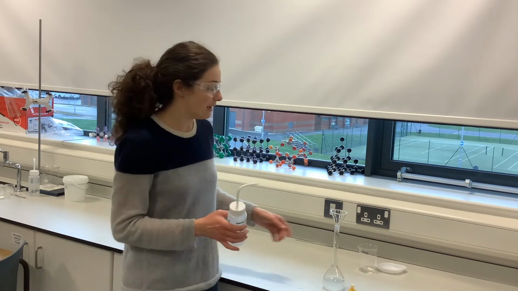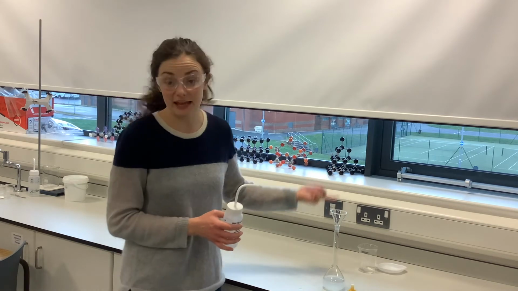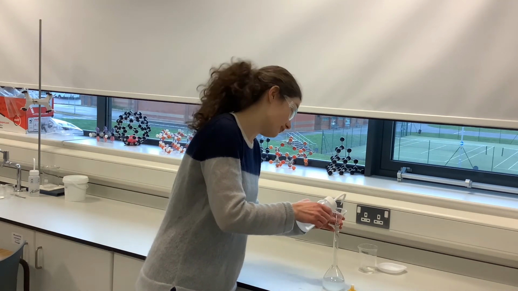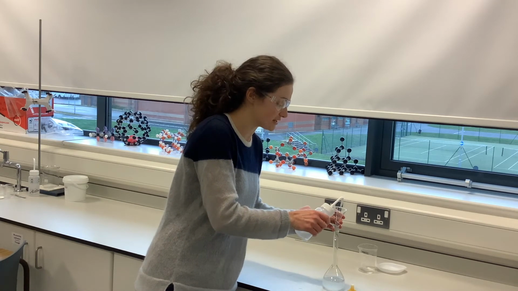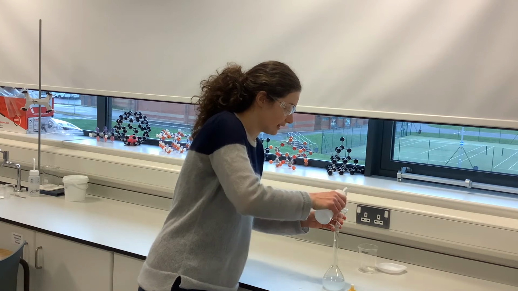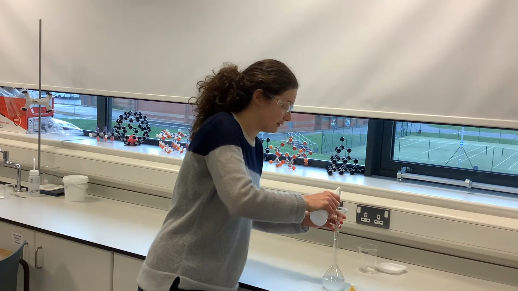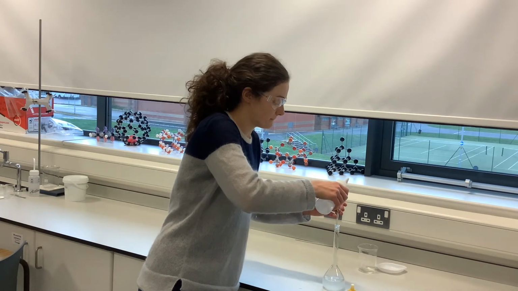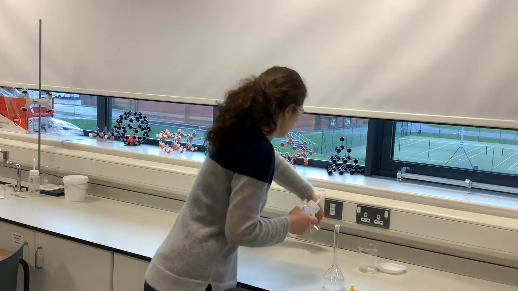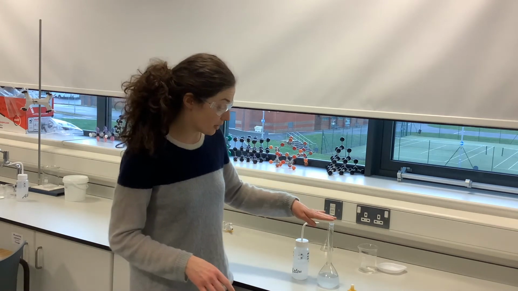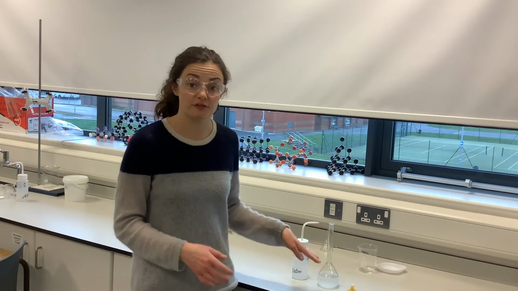But now some of our solution will be on the inside of the filter funnel, so we need to rinse that as well. And not forgetting that we also rinsed our glass rod as well. So we want to rinse the inside of the filter funnel in case any of my solution is there. And then we will take that out.